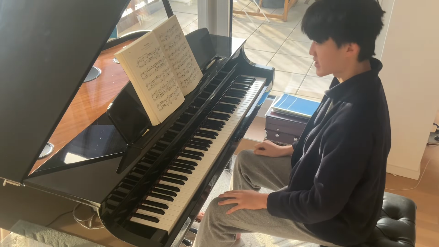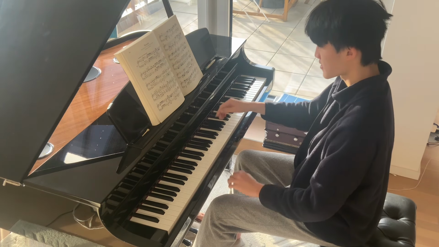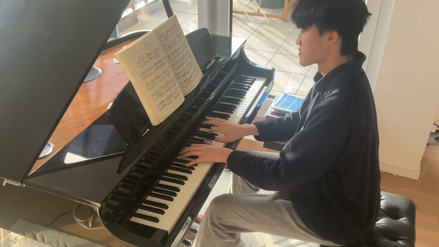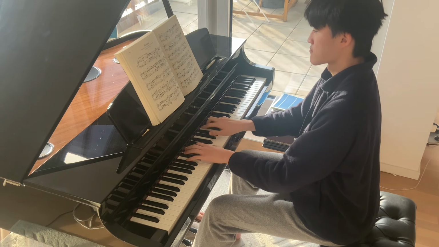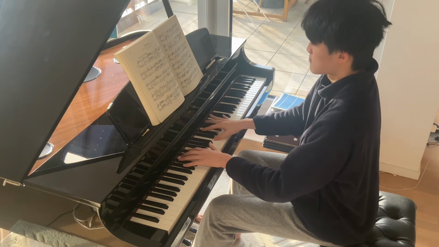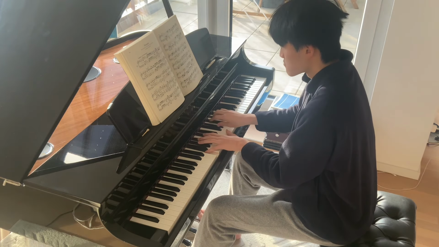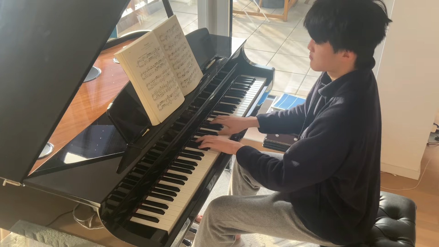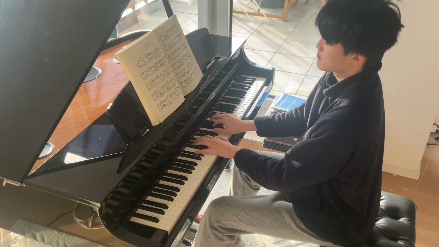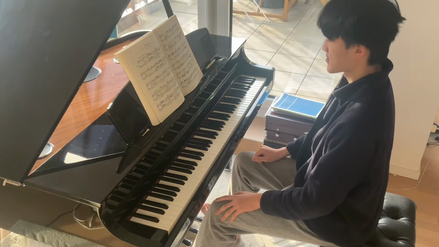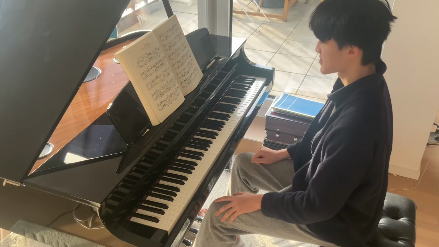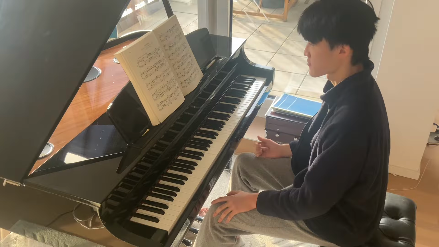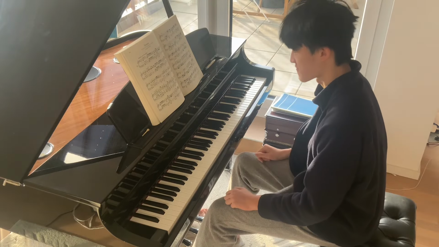The theme is as follows: Andante, and then so on. Now you can already see that this is a very lyrical and beautiful theme. I think this is one of my favorite lyrical themes of Beethoven.